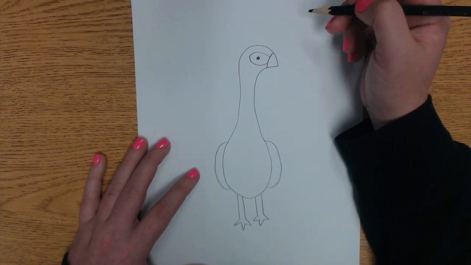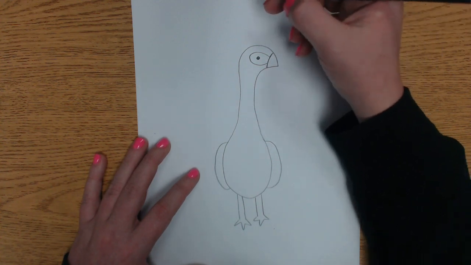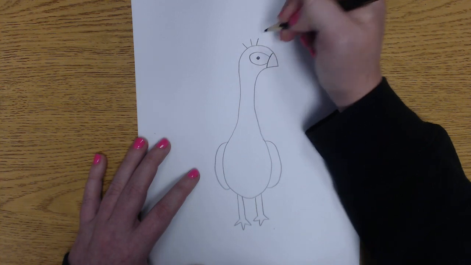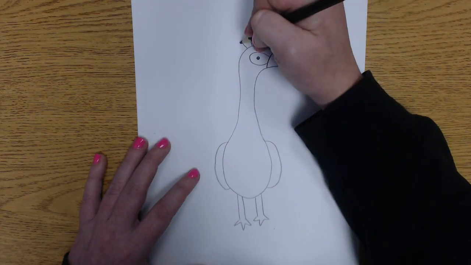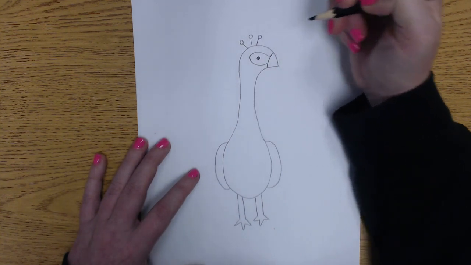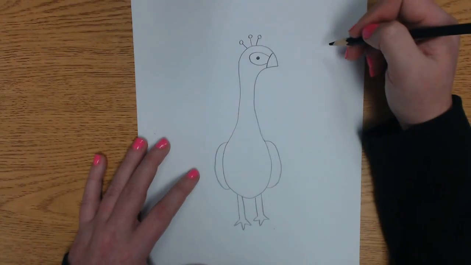Okay, just like that. And then they usually have these little bitty feathers that stick up off the top of their head. They're kind of silly looking. So what we're going to do is draw 3 lines at the top of our peacock's head. And I'm going to draw a little circle on the end of each line, just like that.